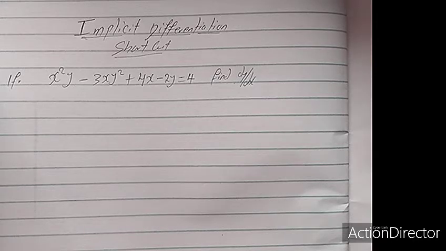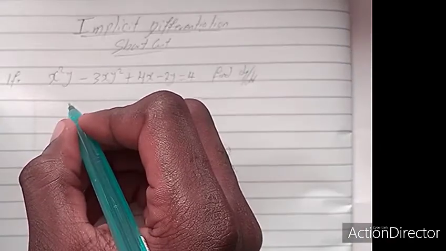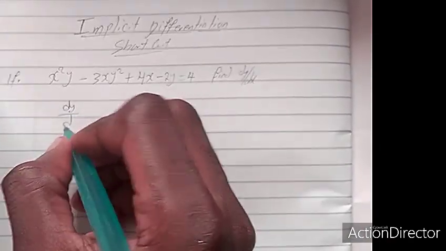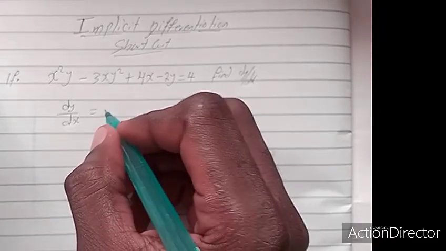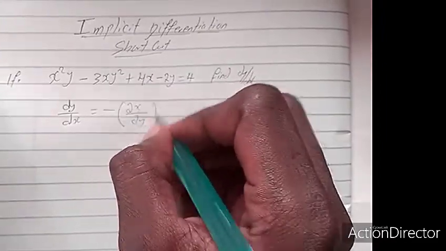So to find dy/dx, I'll be giving you a formula that will solve this implicit problem in less than 10 seconds. That's if you're very fast with your differentiation, but then I will show you the step by step to solving this, because you really need to understand the steps. Now the formula is dy/dx equals minus open bracket ∂x over ∂y.